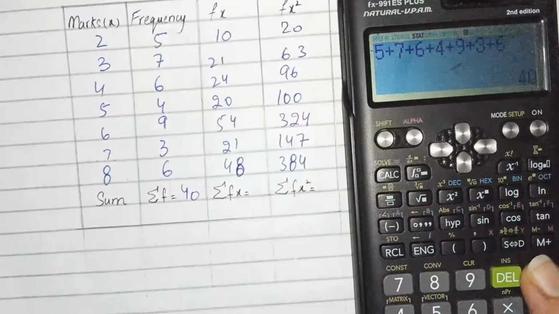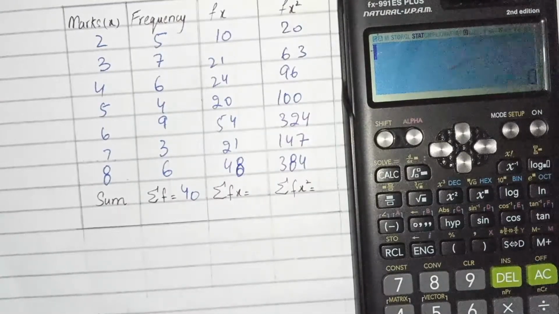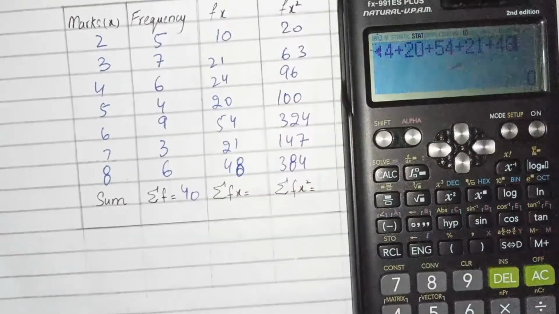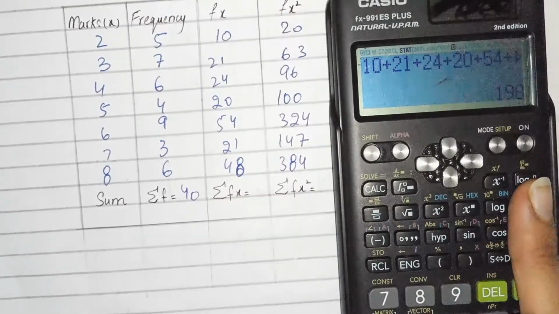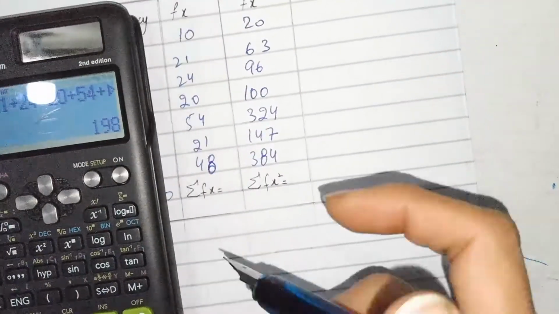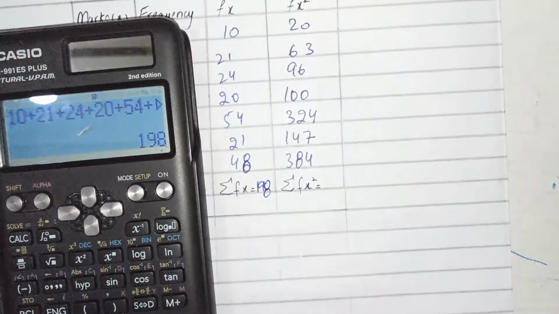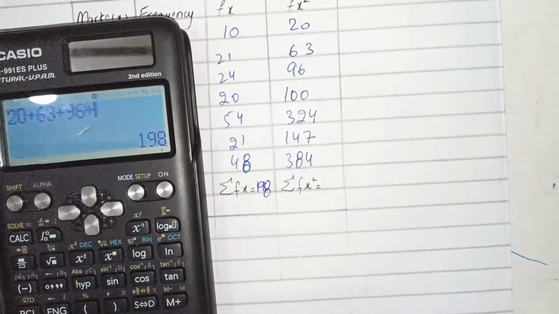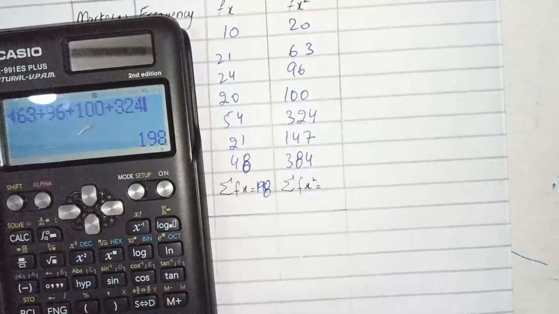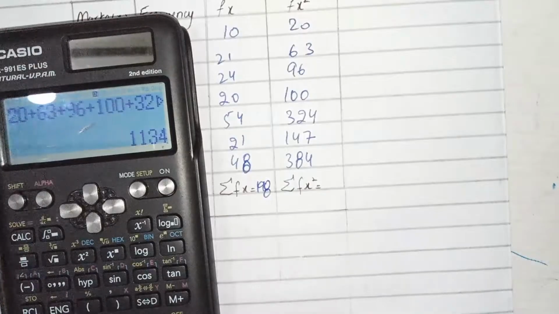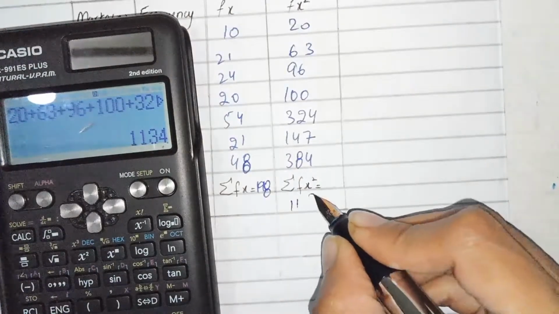The sum of fx is 10 plus 21 plus 24 plus 20 plus 54 plus 21 plus 48, and we get 198. Now we add the fx square values: 20 plus 63 plus 96 plus 100 plus 324 plus 147 plus 384, and we get 1134.